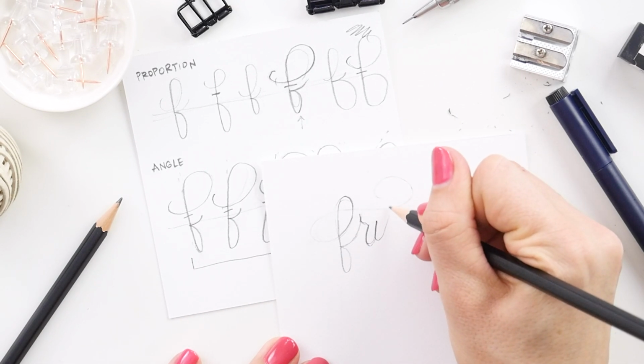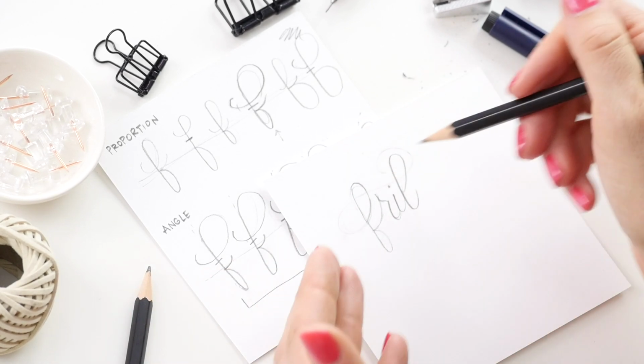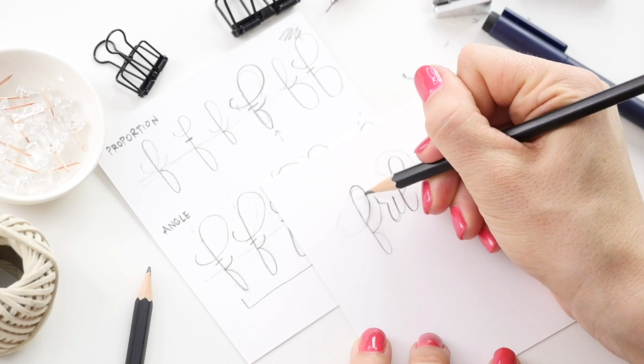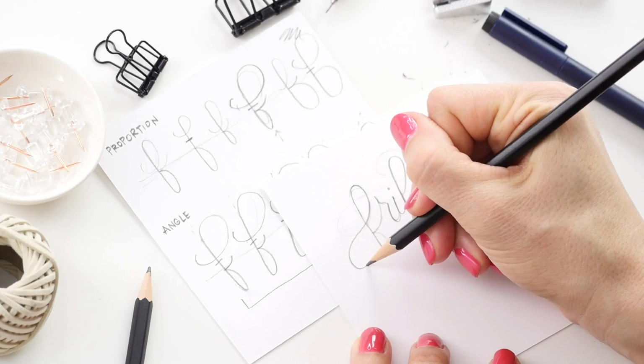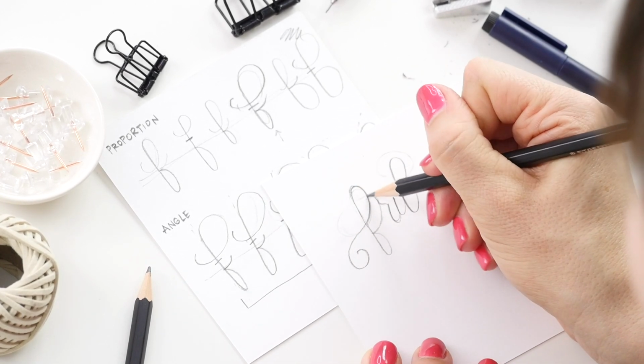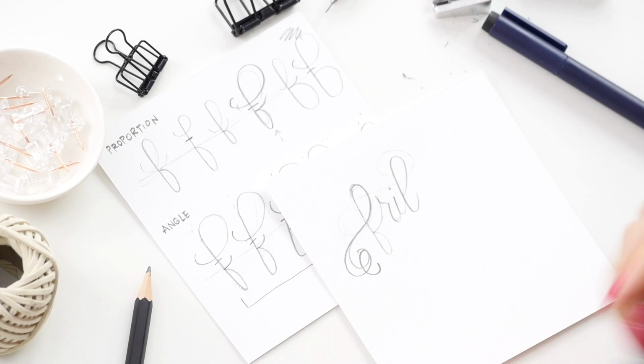Let's say it's an L. I don't know what word I'm writing, but I need a high letter there. And you don't have space up here for a flourish. You can always take this and do a simple curve or curl at the beginning. Or something a little more elaborate.